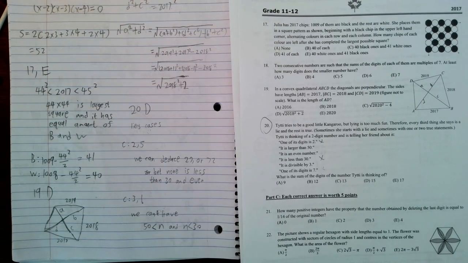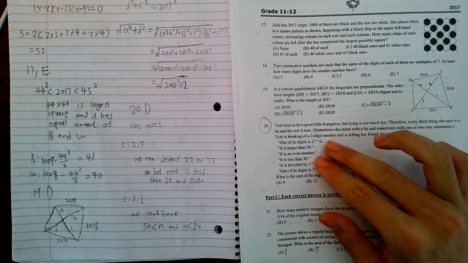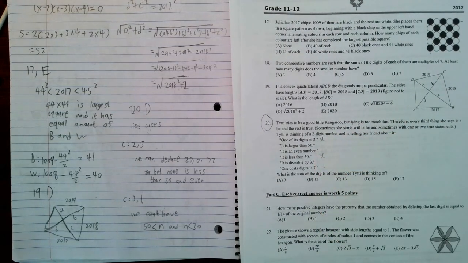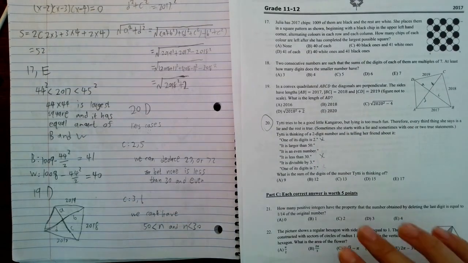If the third one and the sixth one are the lies, those 2 contradict each other, as we cannot have a number that's less than 30 and also greater than 50 at the same time.